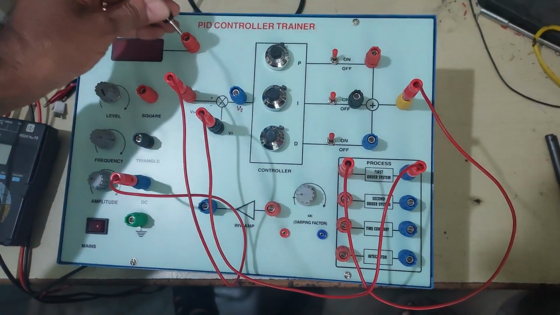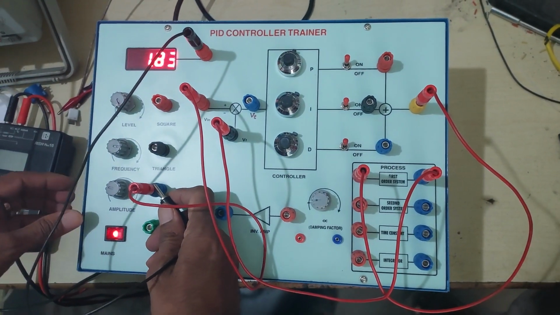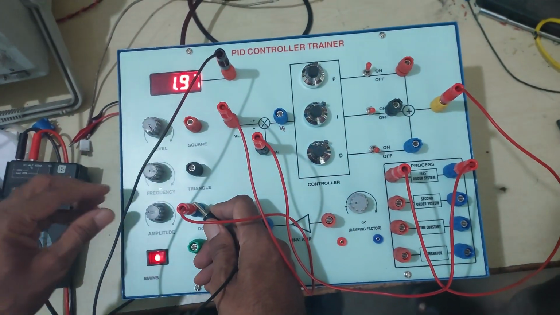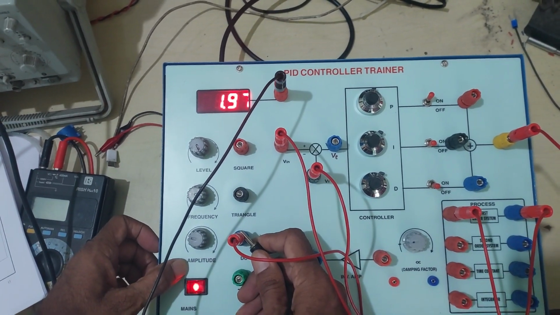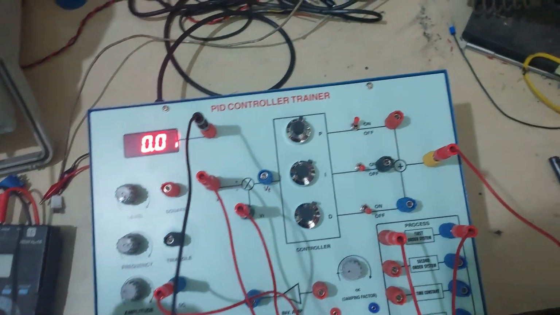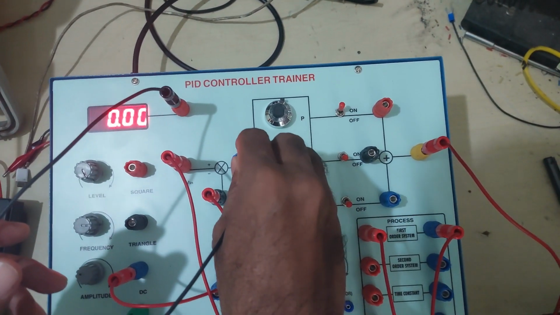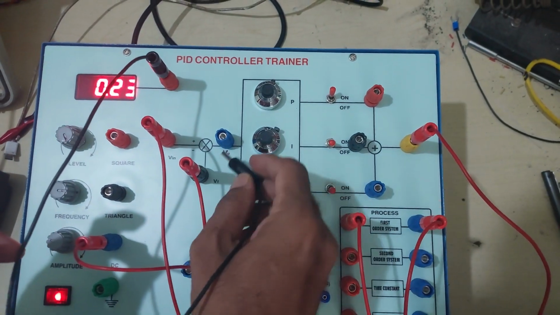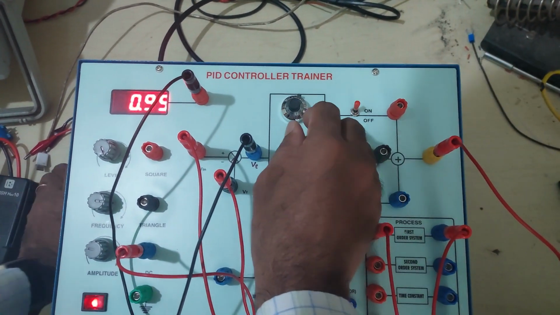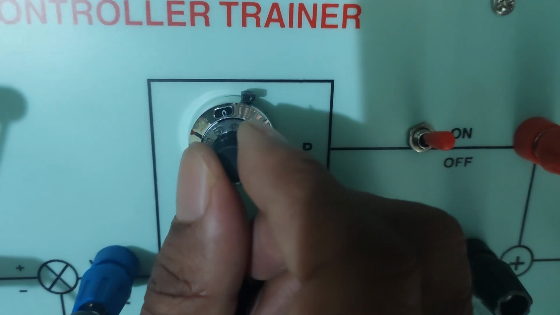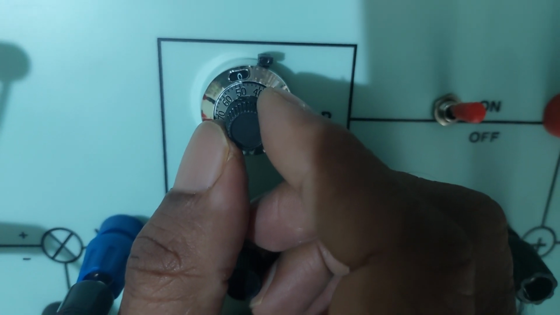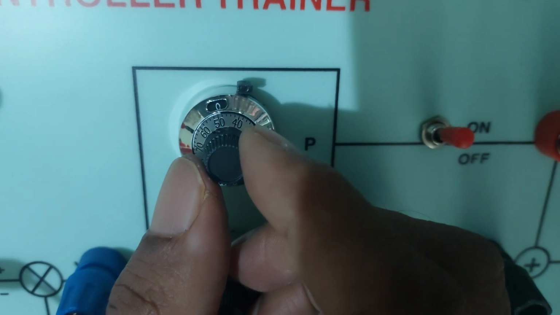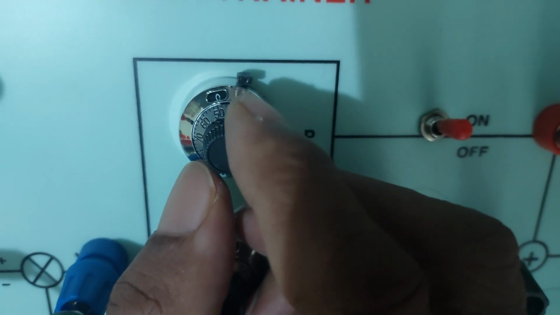Now we can set the voltage to 2 volts by varying the amplitude potentiometer DC, and now you can measure the voltage at VE and VF. Now the gain is 1, where 0 corresponds to 5.5, so this corresponds to gain 1.